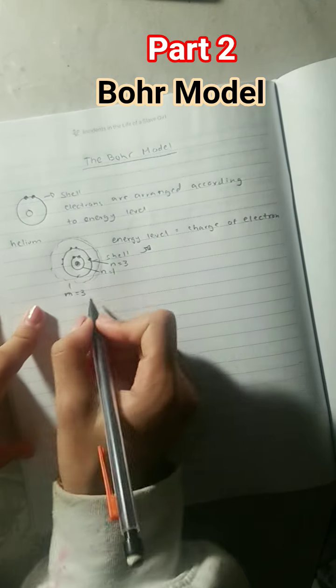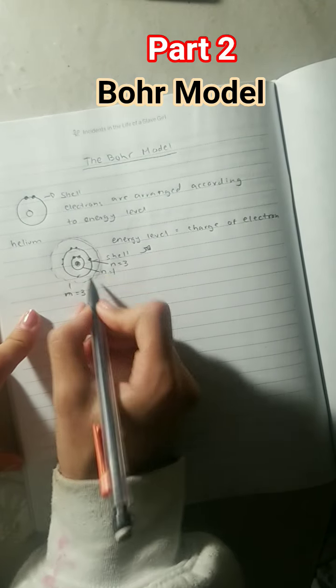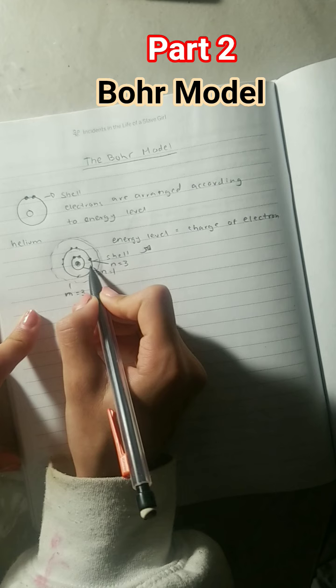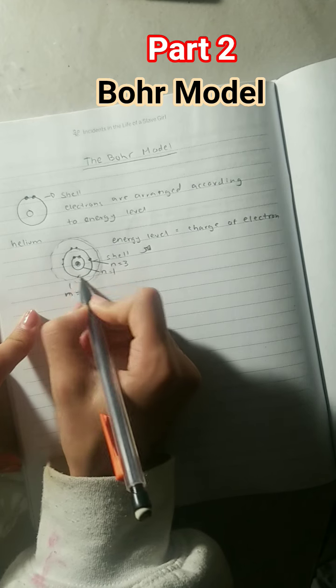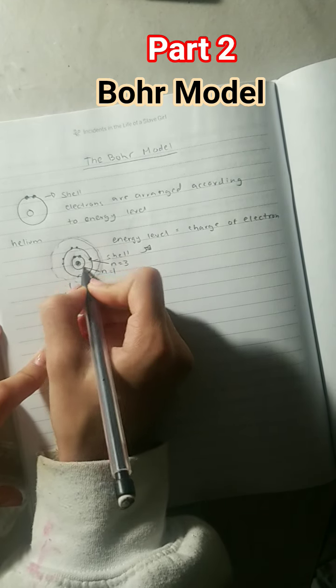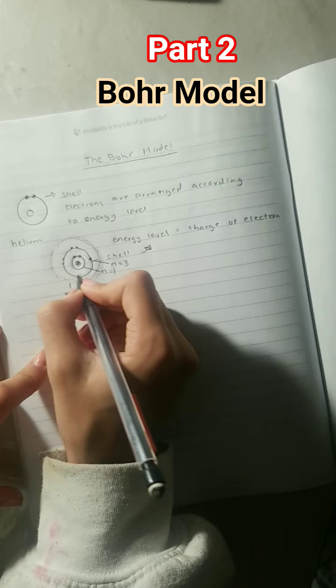So the higher the shell is, the second shell has a higher energy than the first shell.